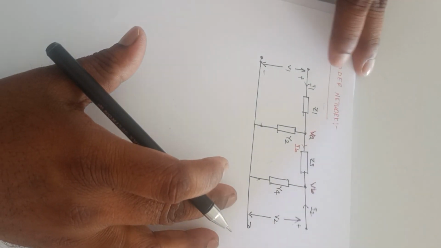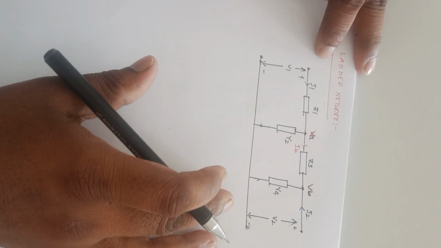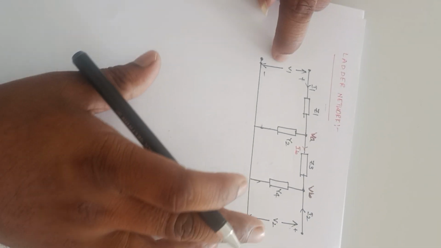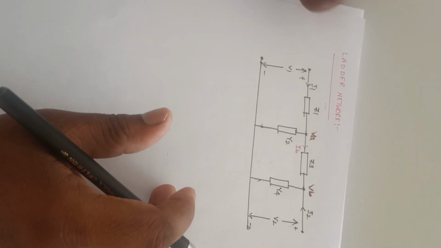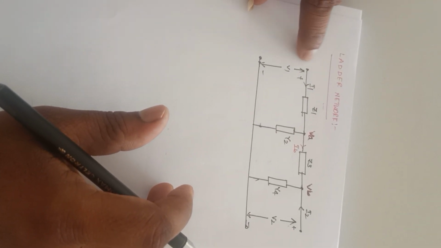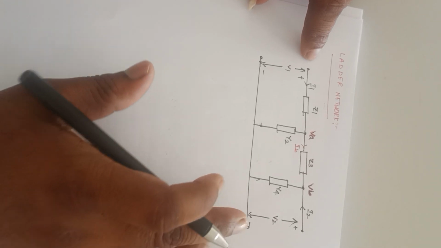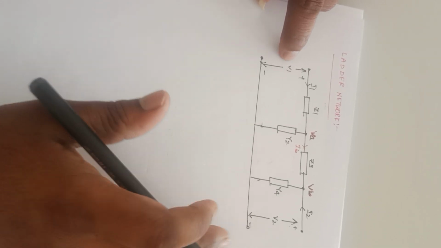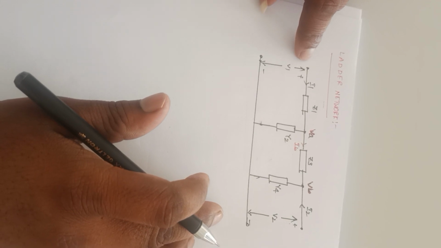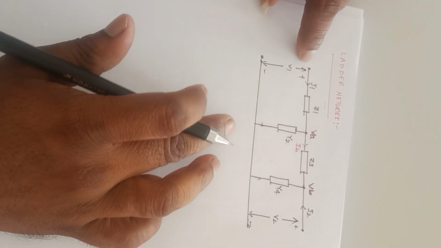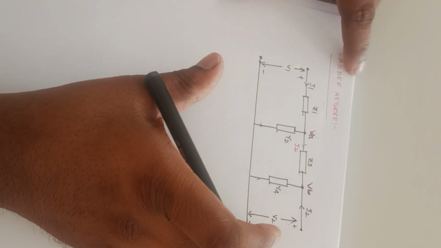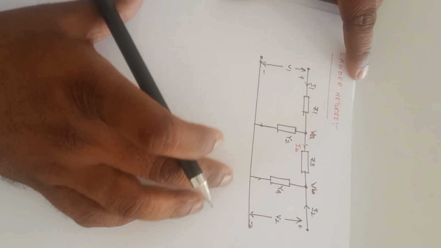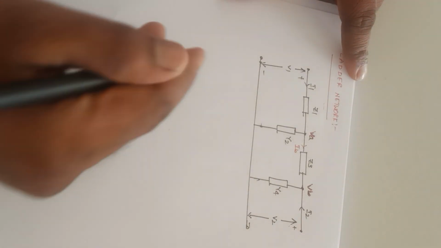So in this ladder network, what I am going to do here is provide the relation between this V1 and V2. In the problems, they will ask to find the transfer function V2 by V1. So I need to find the relation between V1 and V2. If I find the relation between V1 and V2, I am able to find the ratio V1 by V2 or V2 by V1. So in this type of ladder network, I am going to provide the relation between V1 and V2.